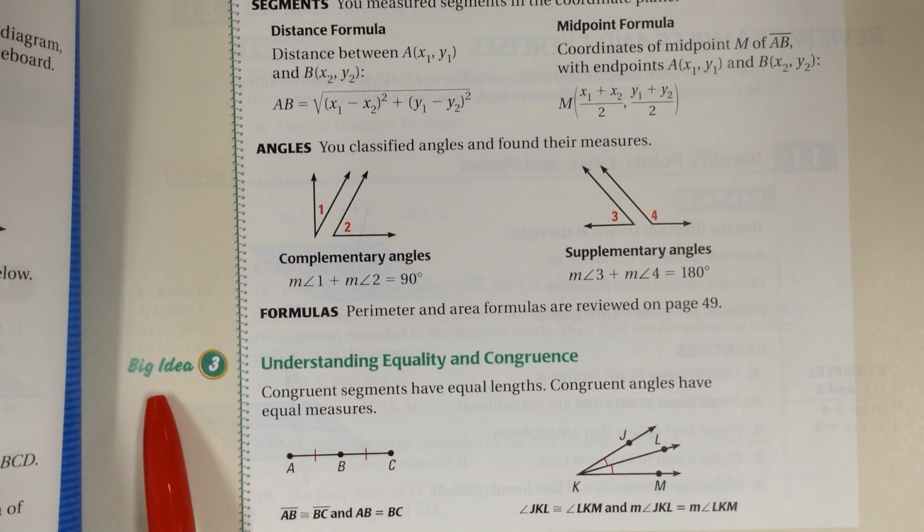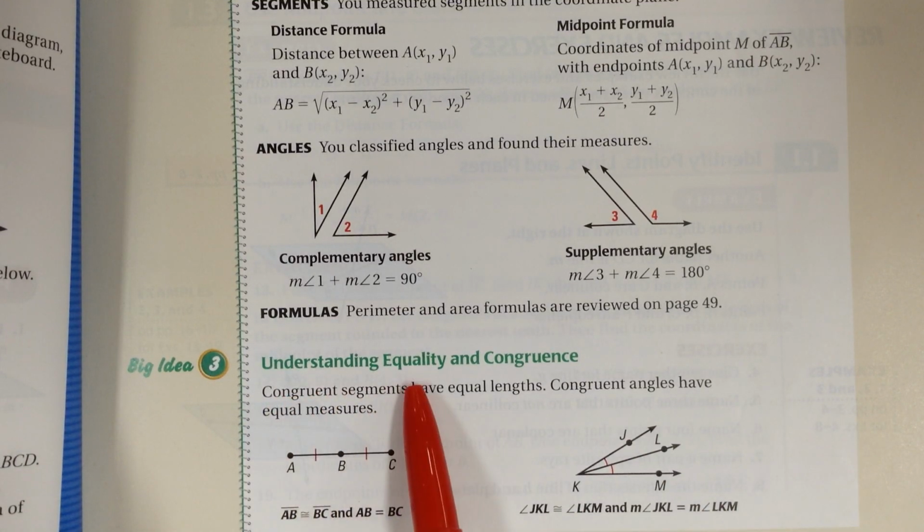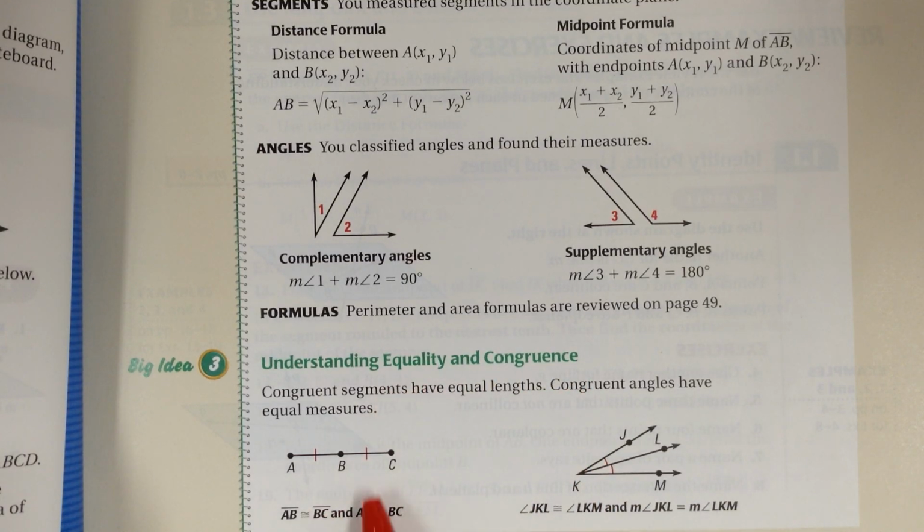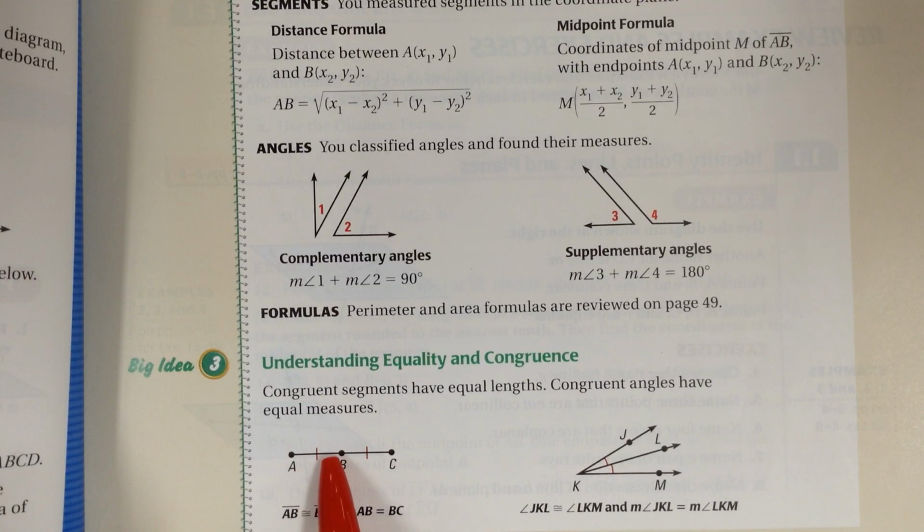Okay, now the big idea number 3, understanding equality and congruence. Now, usually equality deals with numbers, whereas congruence usually deals with pictures. Okay, so over here it tells you that segment AB is congruent to BC, which means if you look at this picture, it will match this picture. Whereas AB equal to BC means the length of these will equal the length of these. And you can tell by the red hash marks.